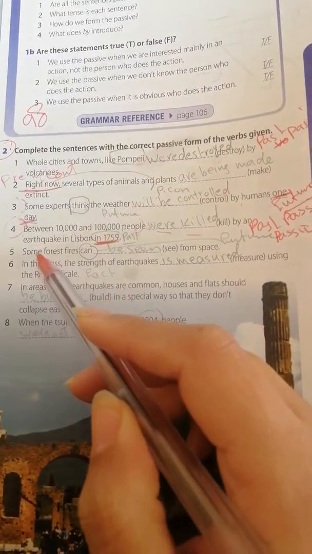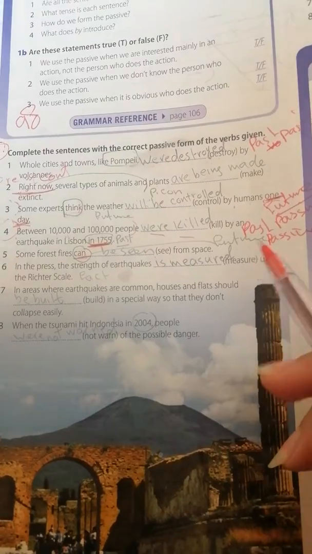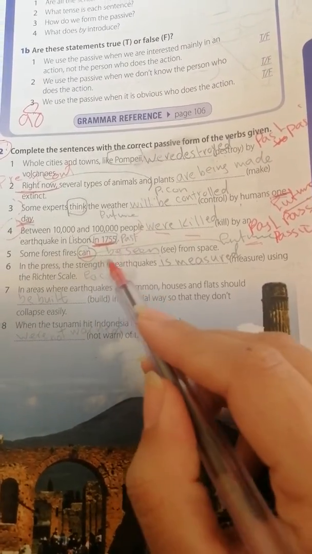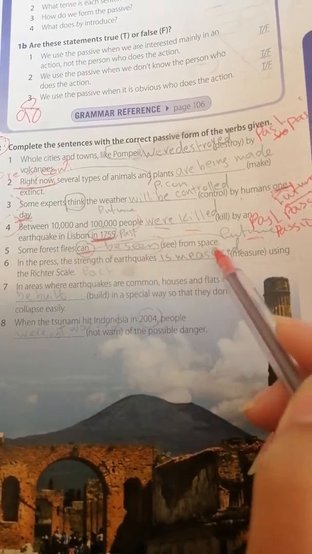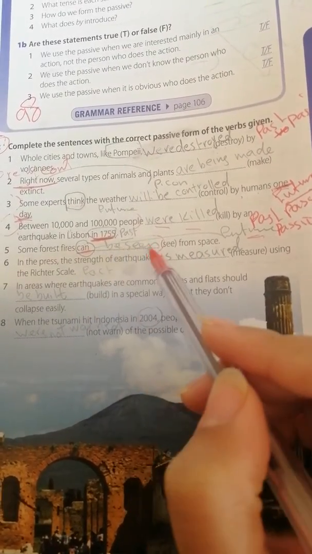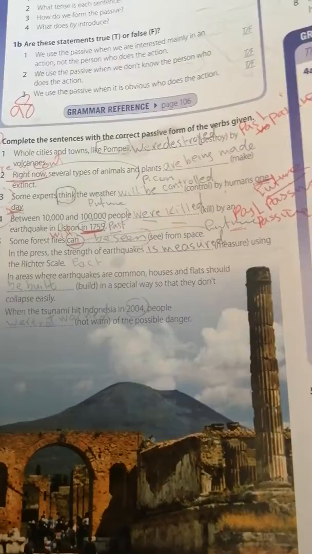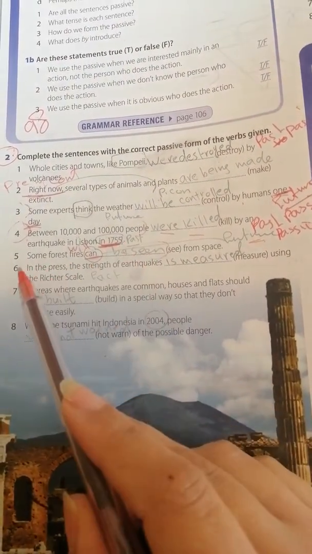Were killed. Some forest fires can. You see, they gave me the modal verb can, and we said in the future, you can use can, shall, should, may, might, will, then be and then verb 3. So some forest fires can be seen from space. Can be seen from space. Can, it's like will, for example, or shall or should, it's a modal verb. So we apply the future passive rule to it.